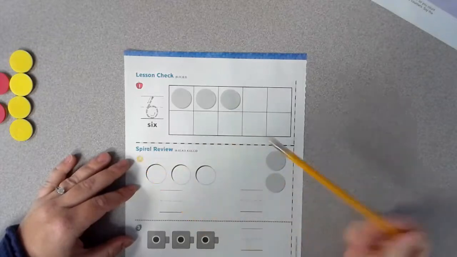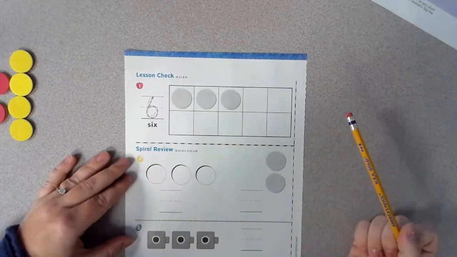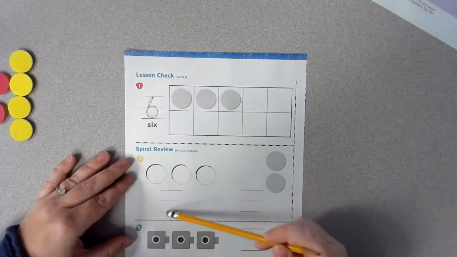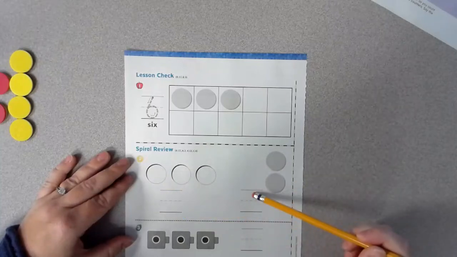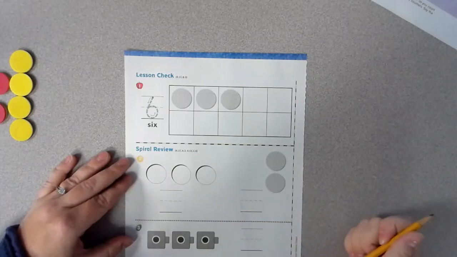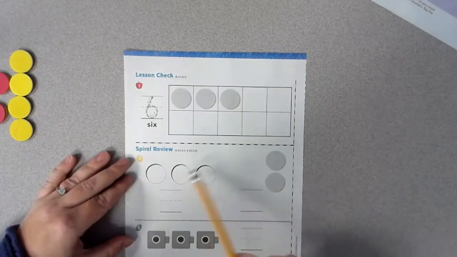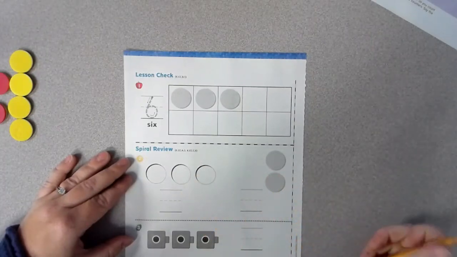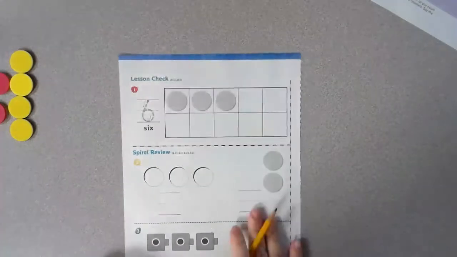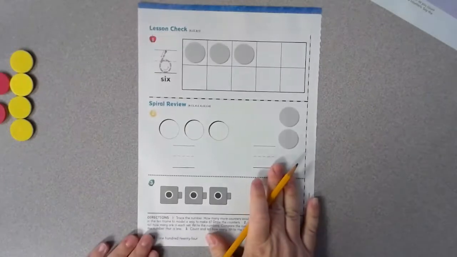In the yellow sun, number 2, count and tell how many are in each set. So count and tell, and then compare the numbers. Circle the number that is less. So which one has less in it? Circle that one. Count and tell how many and write the number. And send me a picture of just this page, friends, okay?